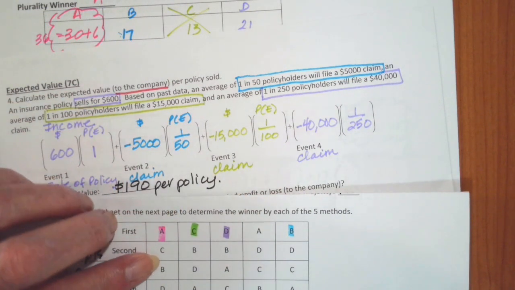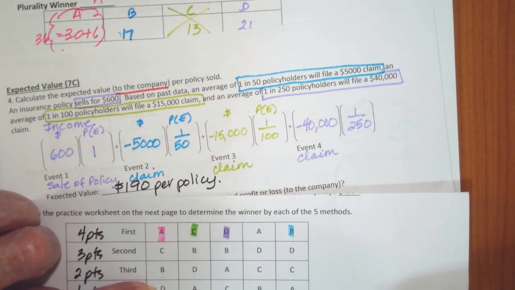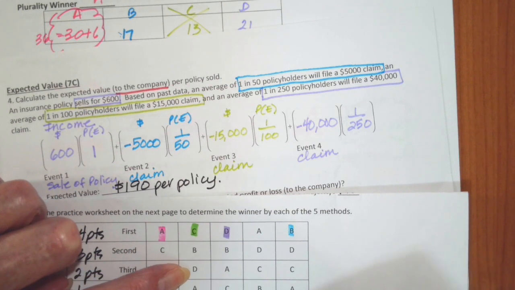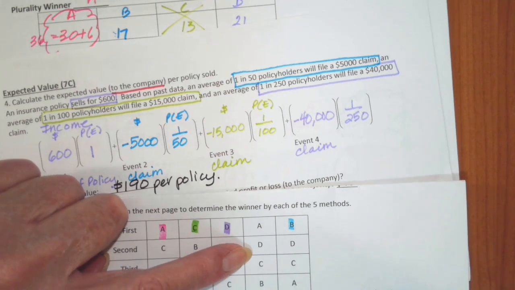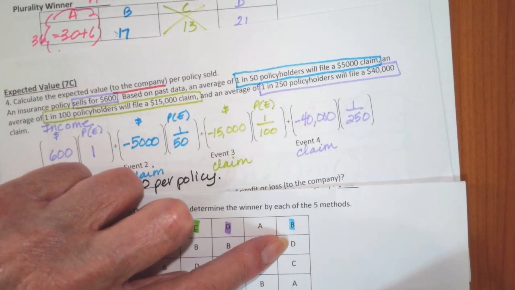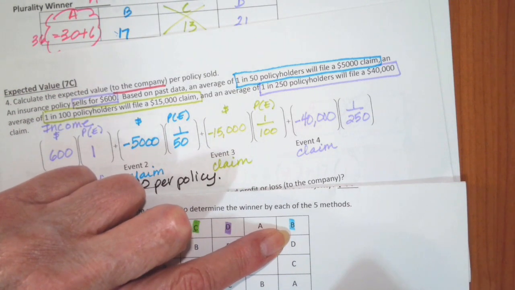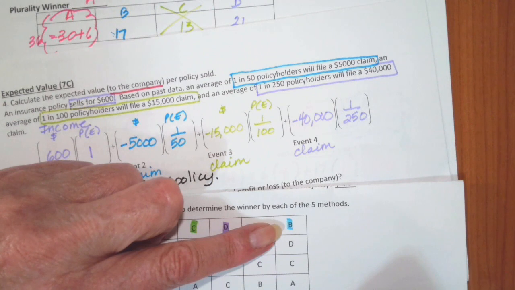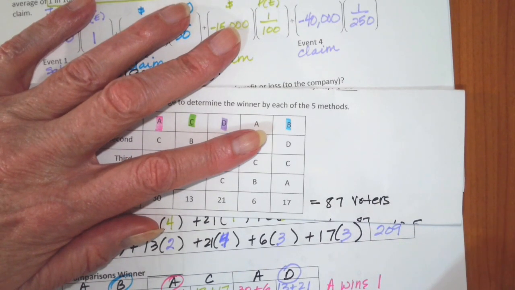Now we're going to compare B to D. In the first column, B came in ahead of D, so B gets these 30 voters. Here, B comes in front of D, so it gets the 13 voters. Here, D came in first, so D gets 21. Here, D came in front of B, so gets the 6. And here, B comes in first, so D gets the 17. So clearly B wins. So B wins 2.